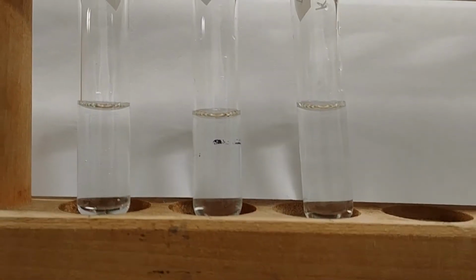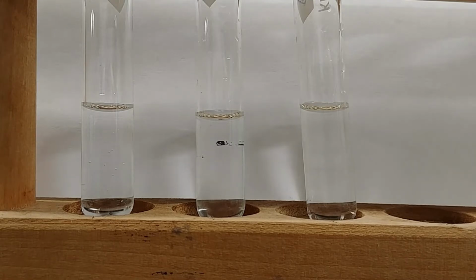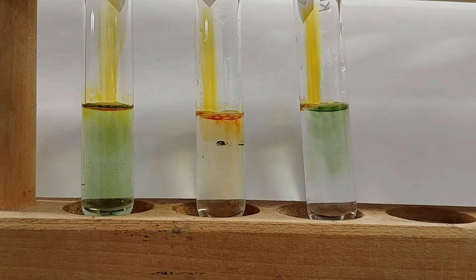So what we're going to do first is add a little bit of universal indicator again. Again, you can use the color that comes from this universal indicator to gauge the approximate pH of these solutions.